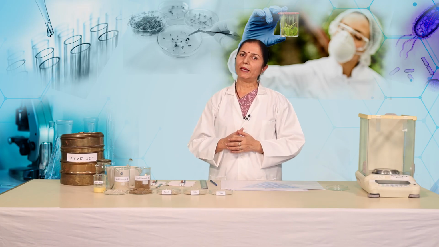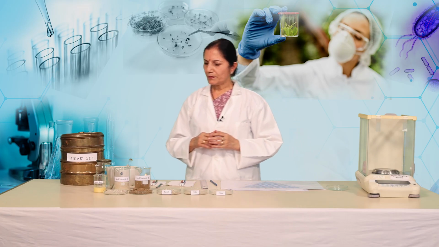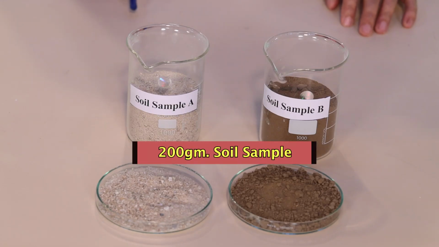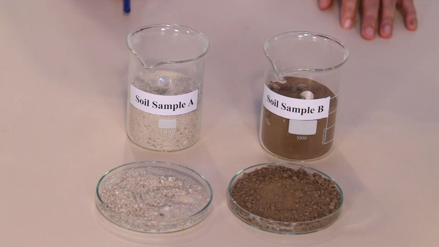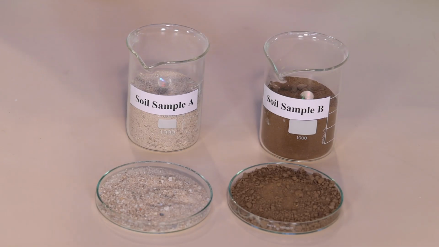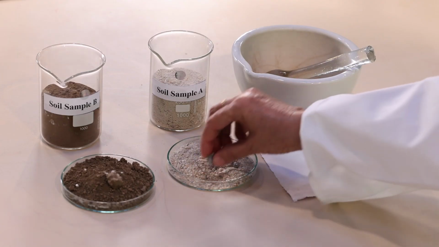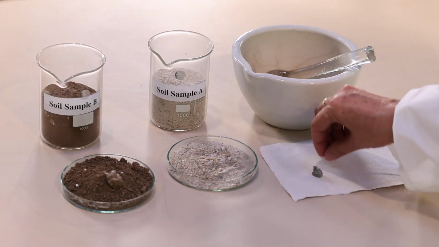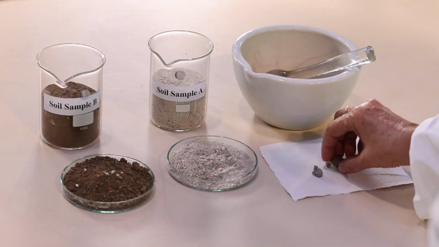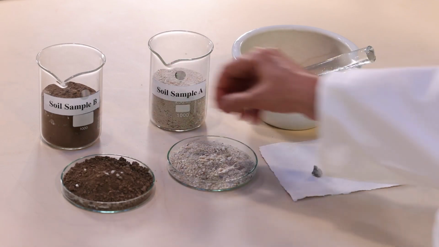Let's study method 1. In this method, we have to collect 200 grams of soil sample from different locations. Label them as sample A and sample B. Remove the stones, or any roots if present.